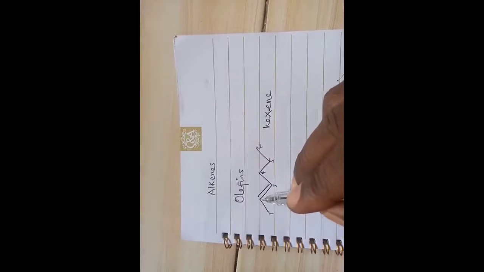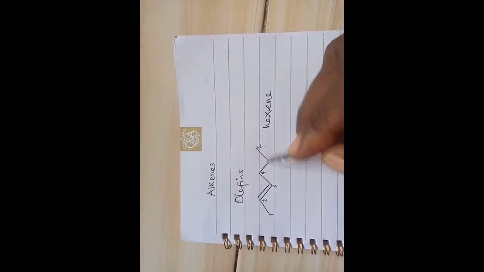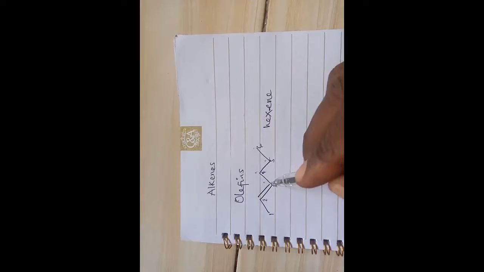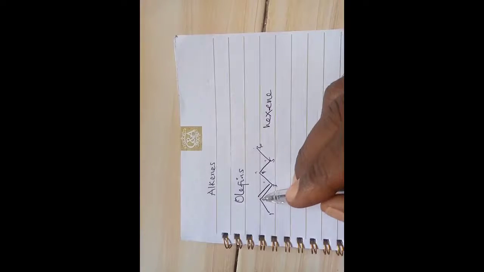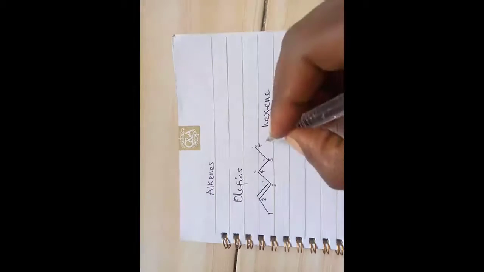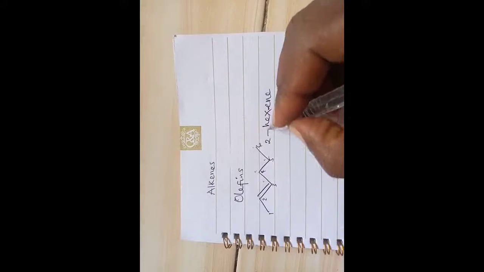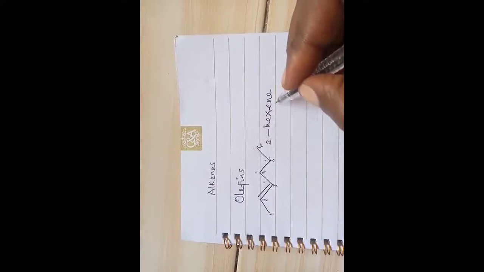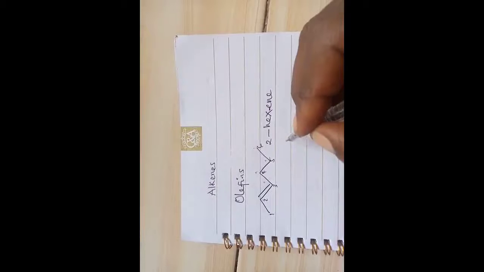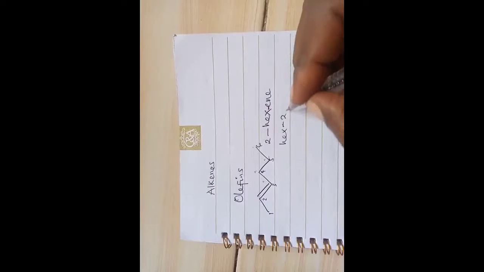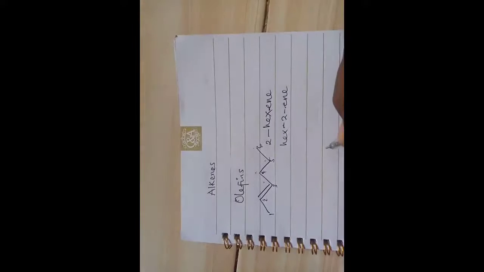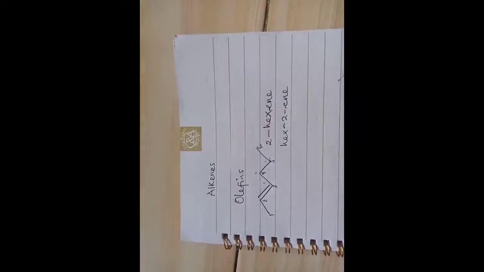Now, for us to locate where the double bond is, if we are naming from here, it's on the second carbon atom. If we're naming from here, it will be on 1, 2, 3, 4. It will be on the fourth. So we are going to choose in such a way that the double bond will take the lower number. So we will call this 2-hexene. Or some textbooks will write it as hex-2-ene. Both of them are correct.